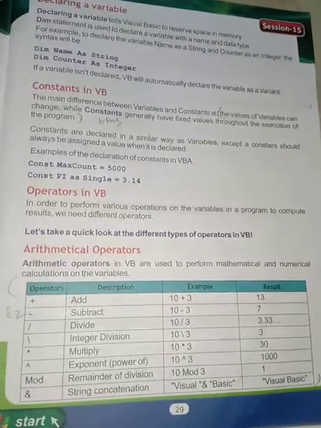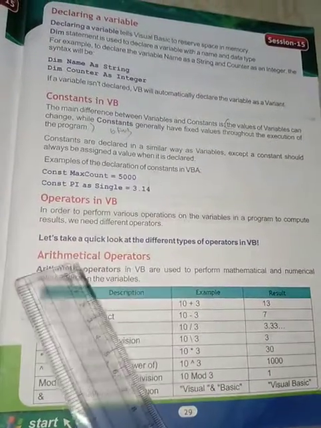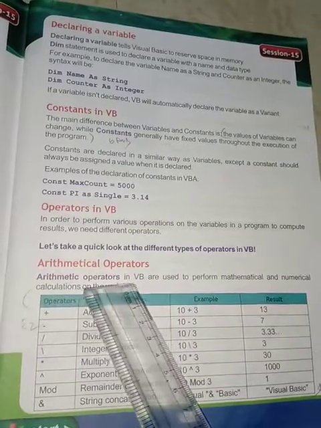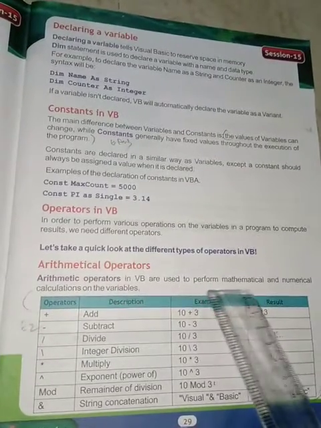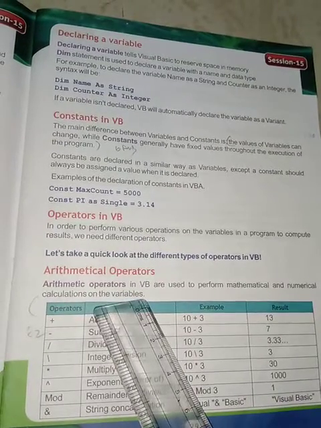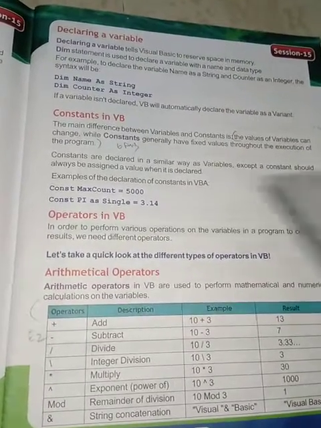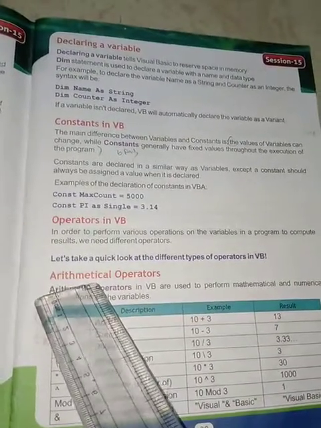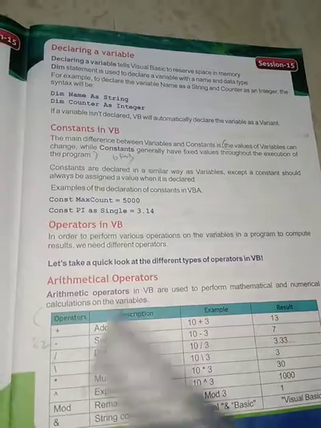Let us see what all the operators are. Arithmetic operators in VB are used to perform mathematical and numerical calculations on the variables. So these arithmetic operations, you know them, right? You learn them in your mathematics.